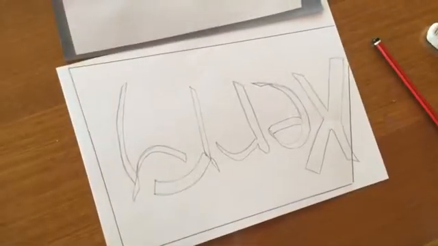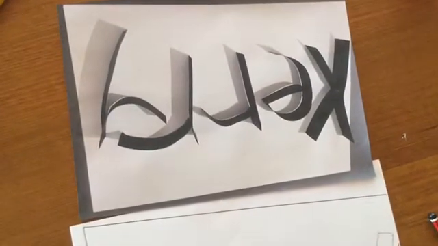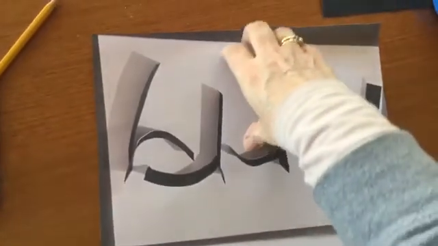I've now done all my letters upside down so that I can look at the shapes. So let's turn them around and see how I went for my accuracy.